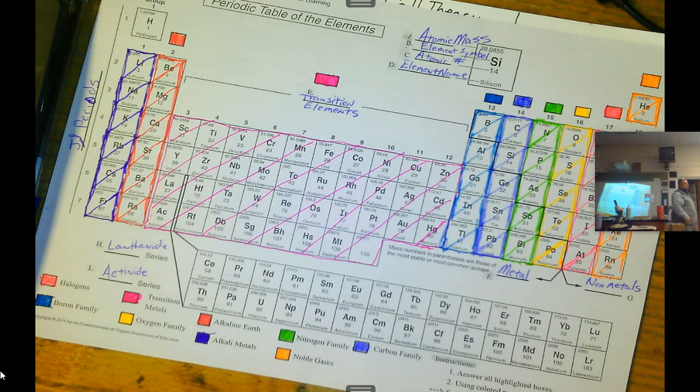So, we're going to talk a little bit about atomic structure, okay? And how to use the periodic table to get the information that you need out of it.